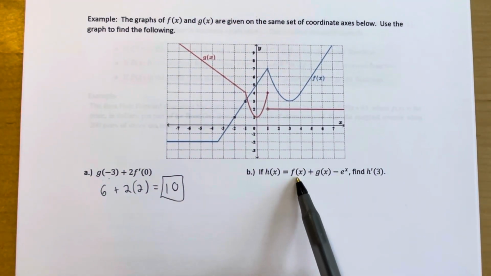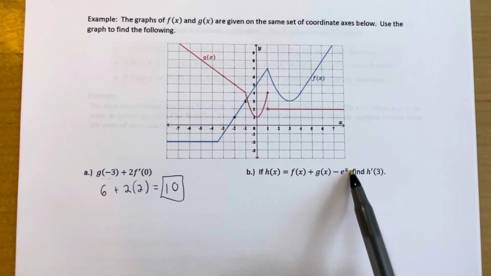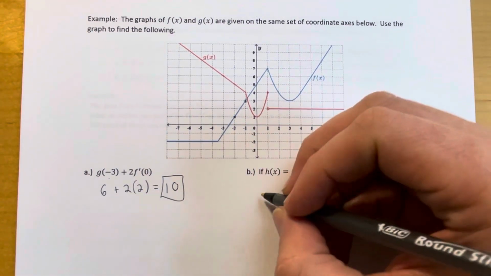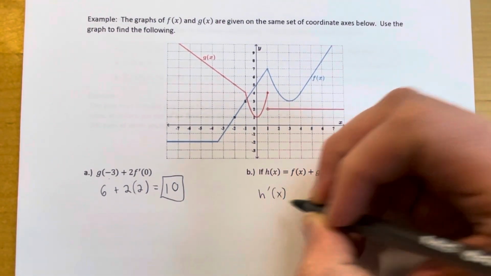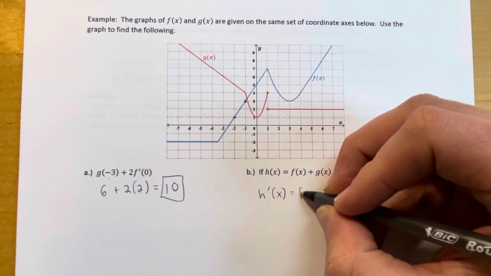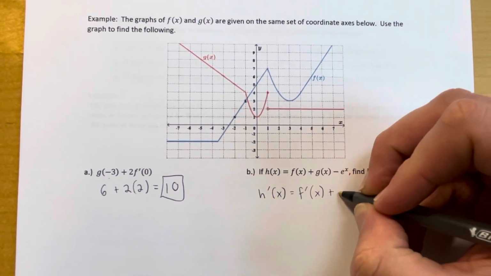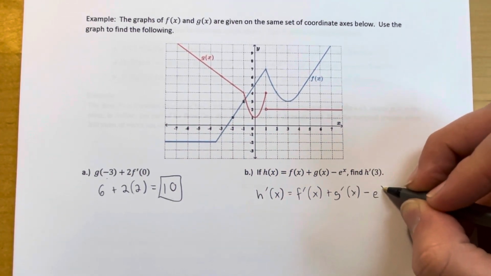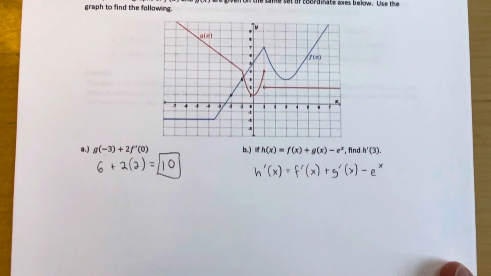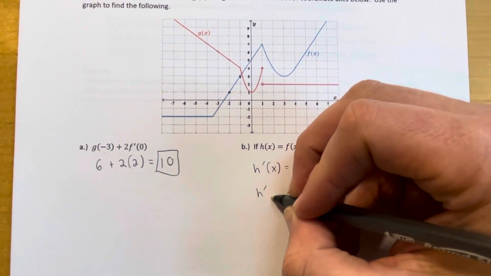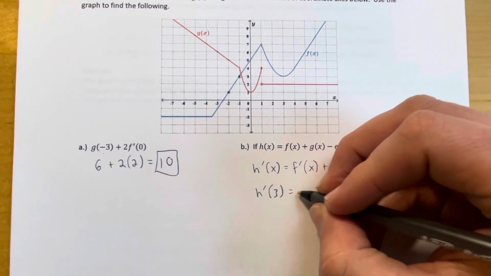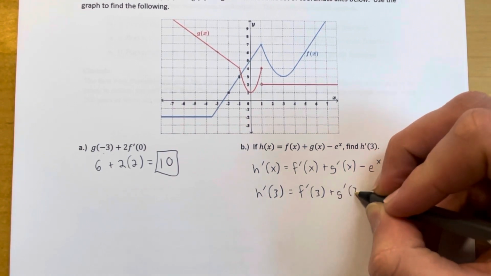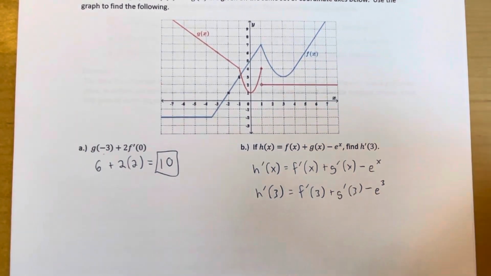Next step. If h of x is equal to f of x plus g of x minus e to the power of x, find h prime of 3. So for this one, we start by finding h prime of x, just like the previous examples. That would be f prime of x plus g prime of x. And then remember, e to the x is its own derivative, so I get minus e to the x. Nothing changes about that. If I want to find h prime of 3 specifically, then I'm plugging 3's in everywhere. F prime of 3 plus g prime of 3 minus e to the power of 3.